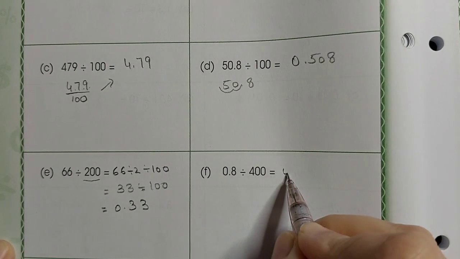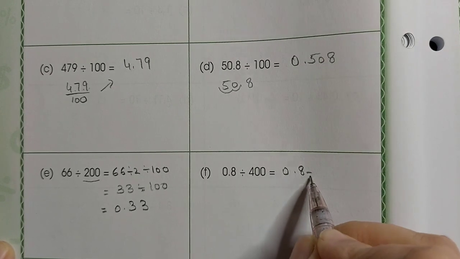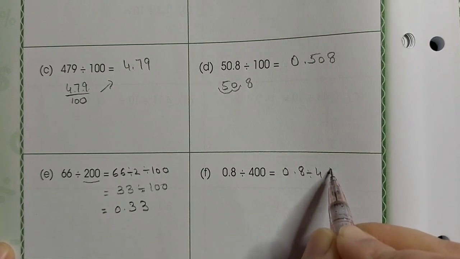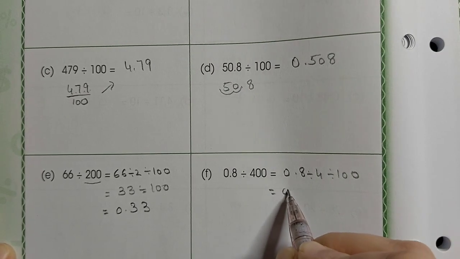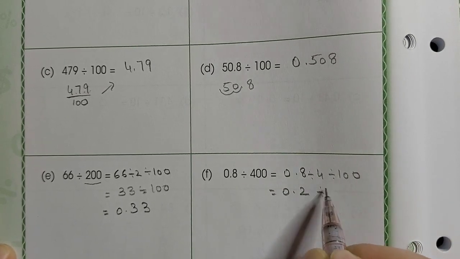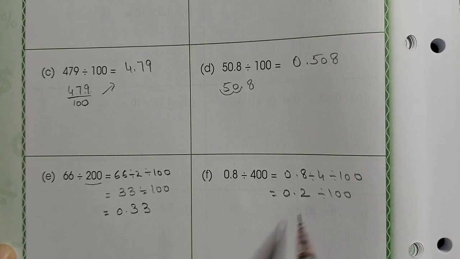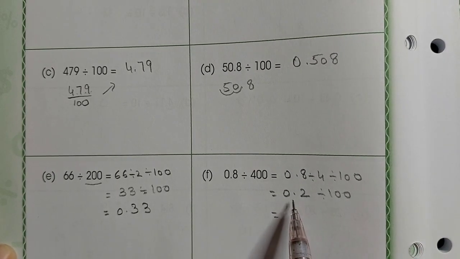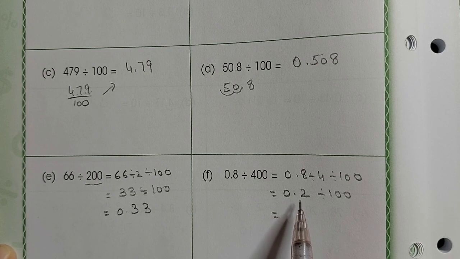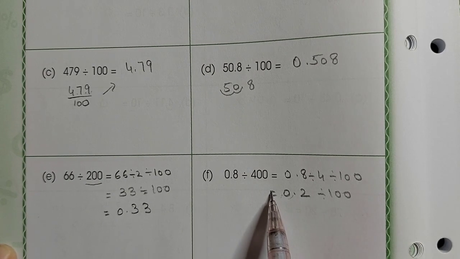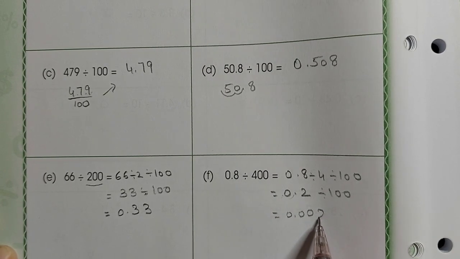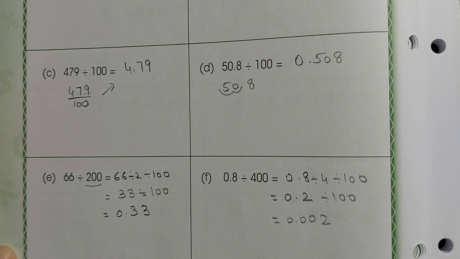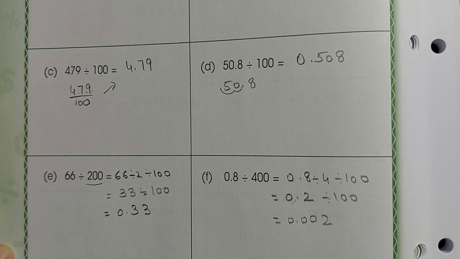Okay, part F is 0.8 divided by 400. So it will become what? 0.8 divided by 4 and then divided by 100. So when you divide by 4, it will become 0.2 divided by 100. Okay. Now, how many decimal places do we have to shift? We have to shift 2 decimal places. 1, 2. So it will become 0.002. Okay, this is your answer for part F. Now move on to part G.